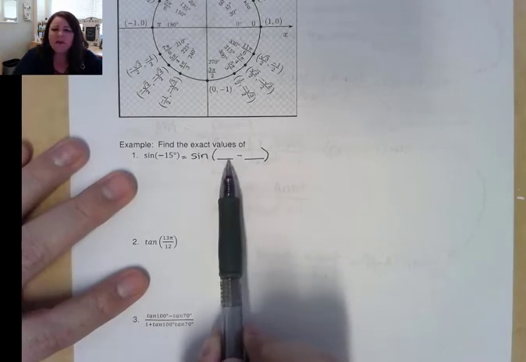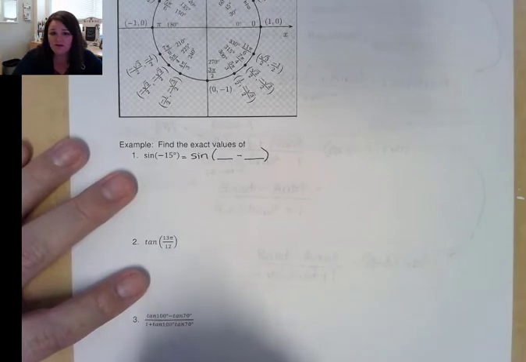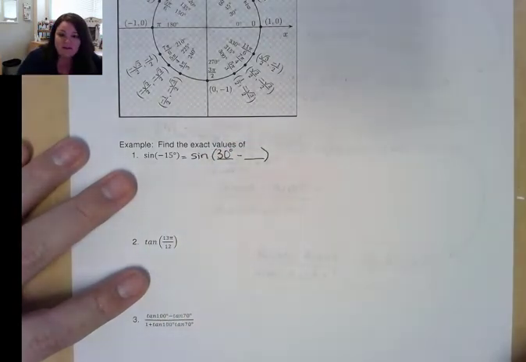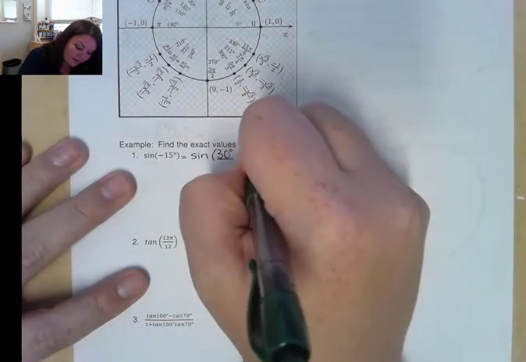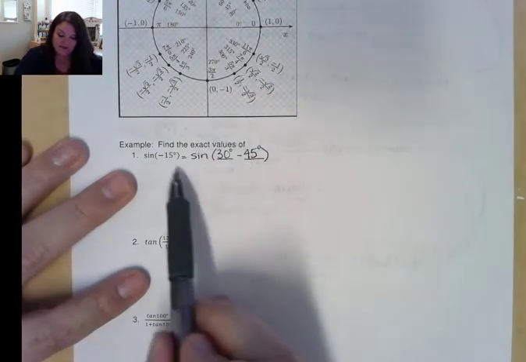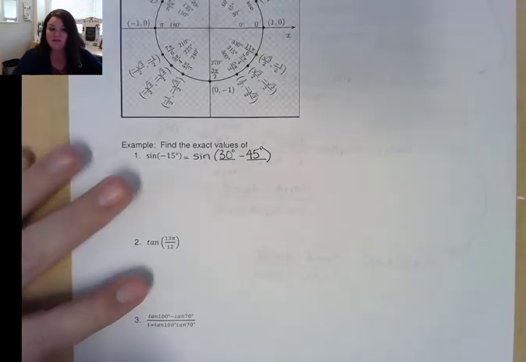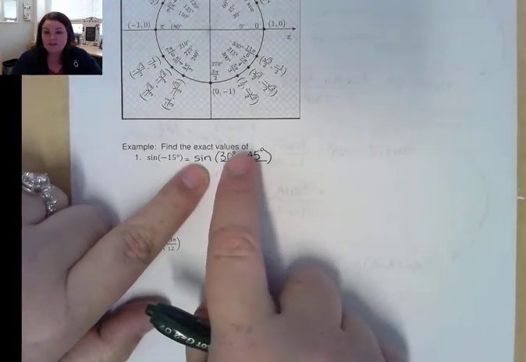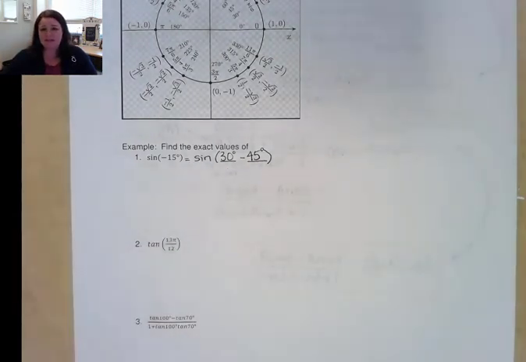So I'm going to use 30 degrees and 45 degrees. So 30 degrees is my positive, and if I subtract 45 degrees, then that will in fact get me to a negative 15. All right, so this means I need the difference identity for sine.